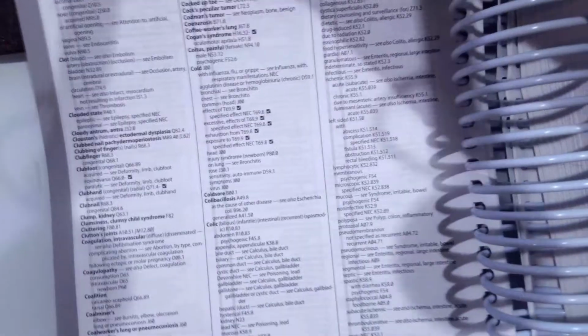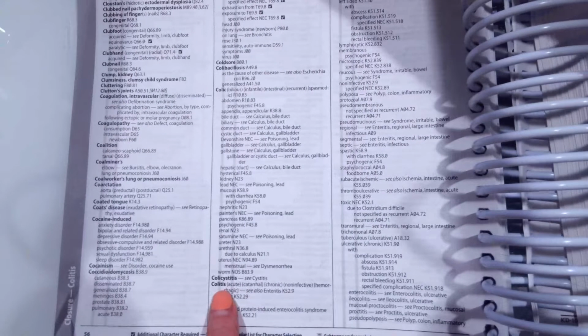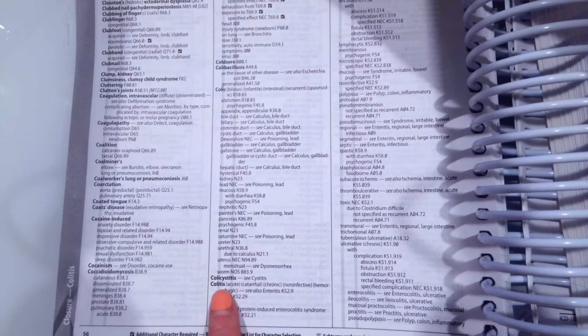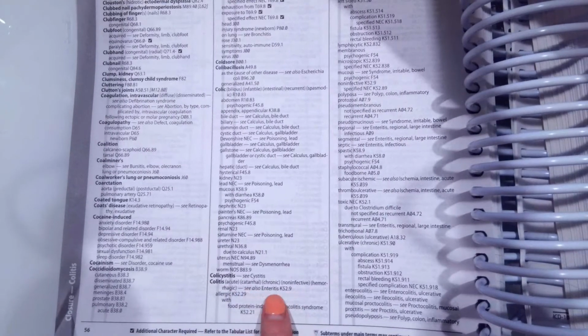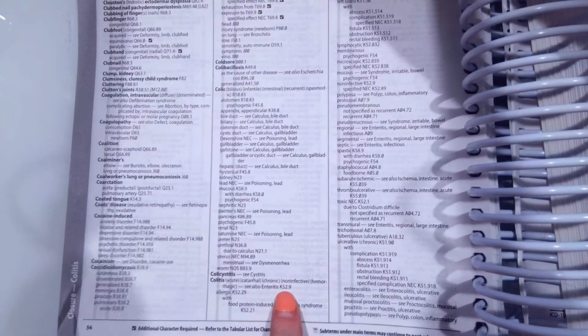If we don't know, we're going to pick the unspecified one, which is always right next to the main term code. So if we go to the beginning of colitis, we see also enteritis, or code K52.9.